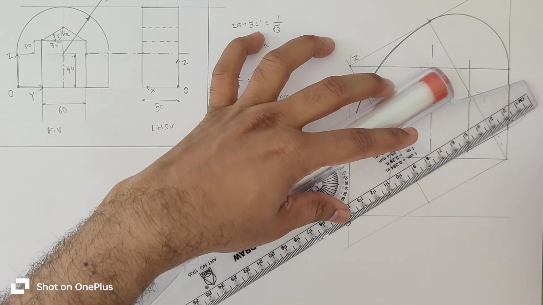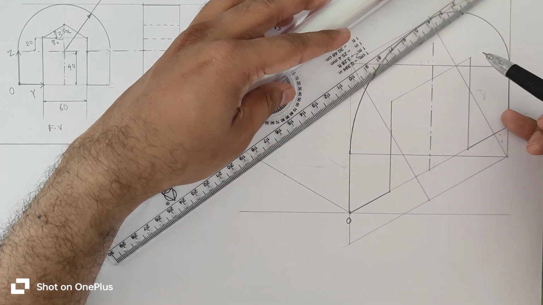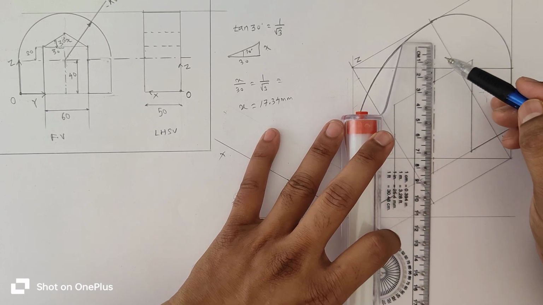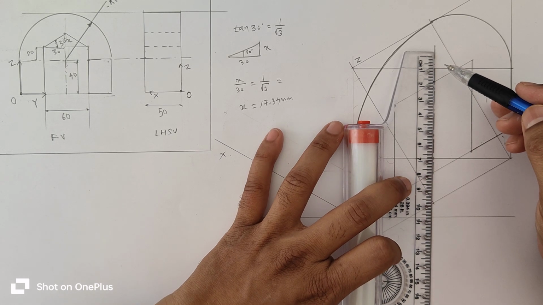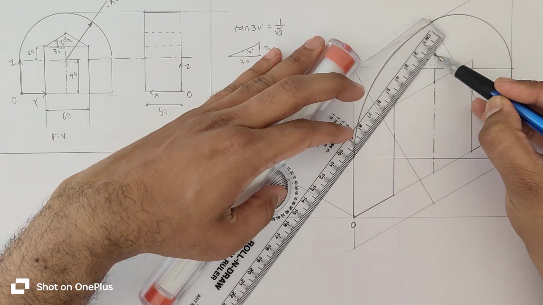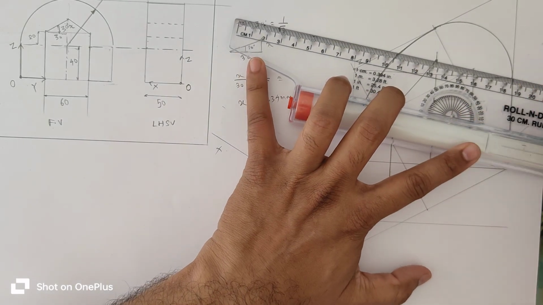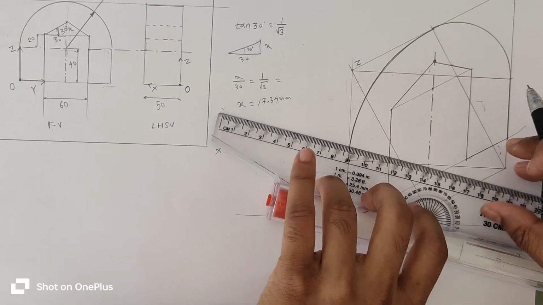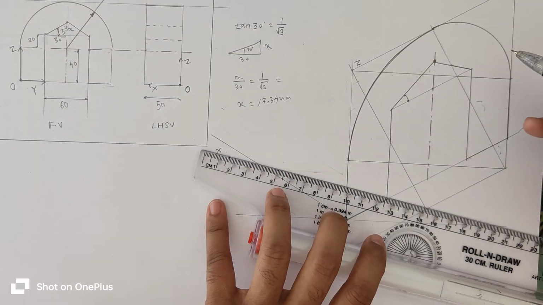Now parallel to y-axis, we first draw a faint line connecting these 2 points, and then from this point we will take height equal to x, that is 17.34 or 17. So this is a point. Now from this point connect these 2 points. So here in isometric, these 2 inclined lines are not equal and angle also not equal.